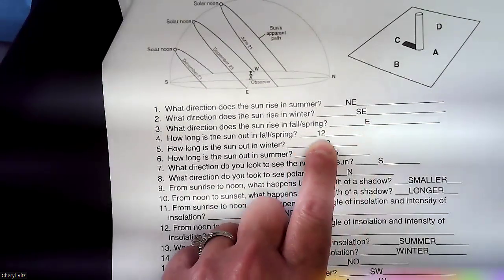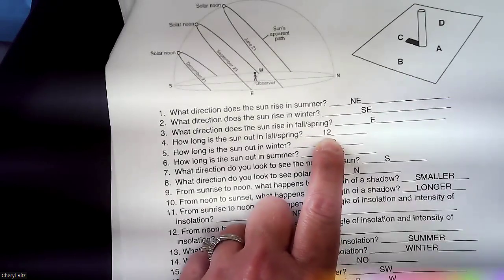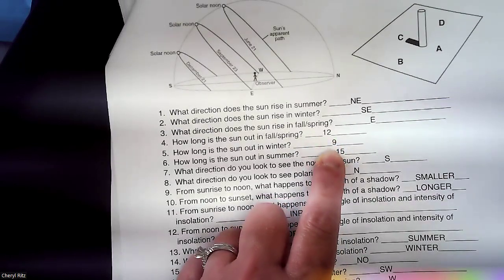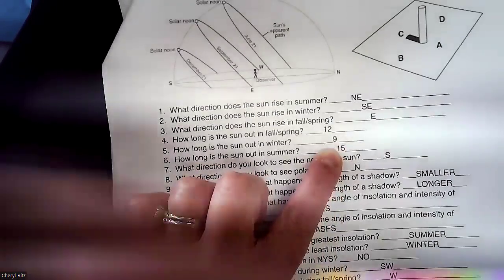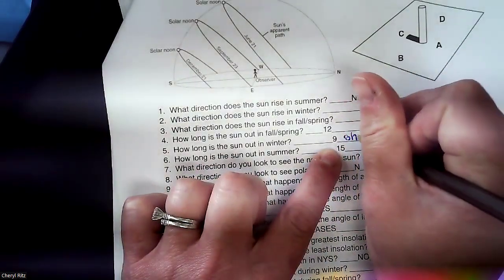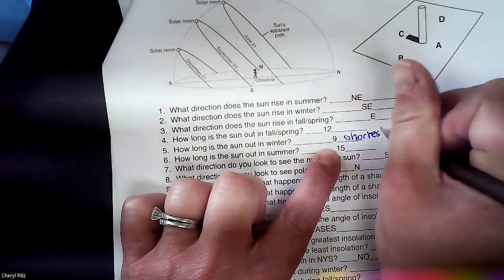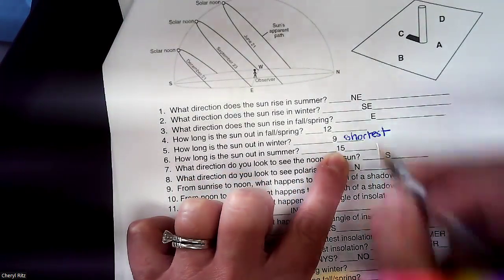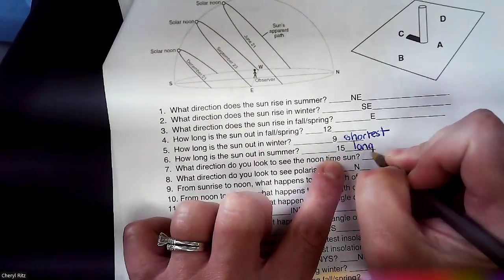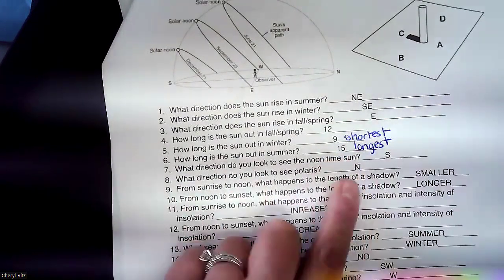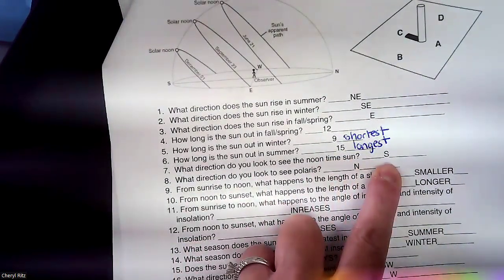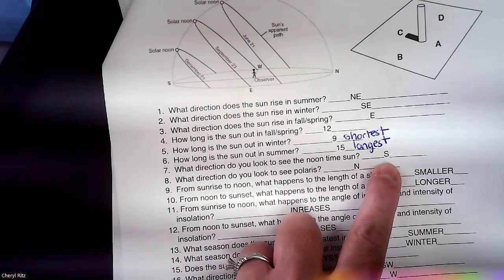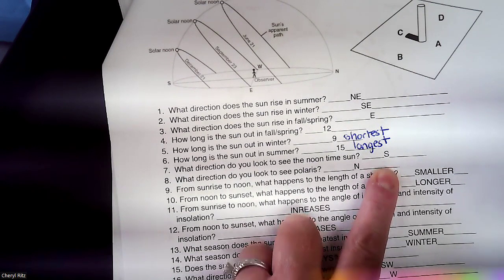How long is the sun out for the fall? That's not 12 hours. Winter, it's 9 hours. Just remember that that's the shortest. You don't actually have to know the exact number there. And same with how long is it out in the summer? 15, just know that that's the longest. Where do we look to see the noon sun? Guys, you just have to remember the sun is always south at noon.